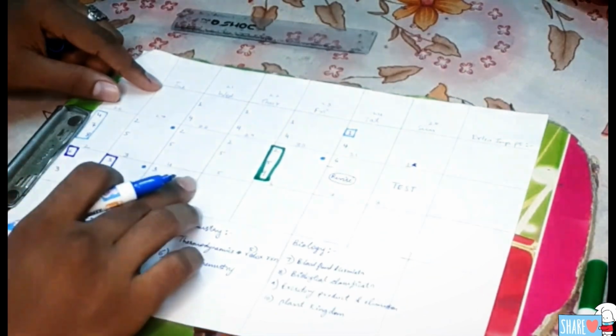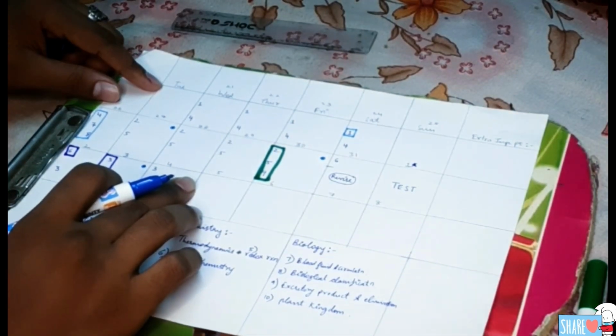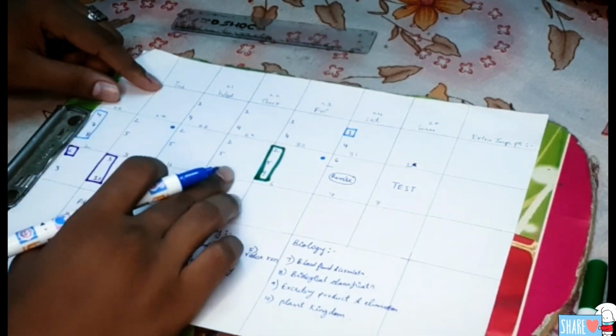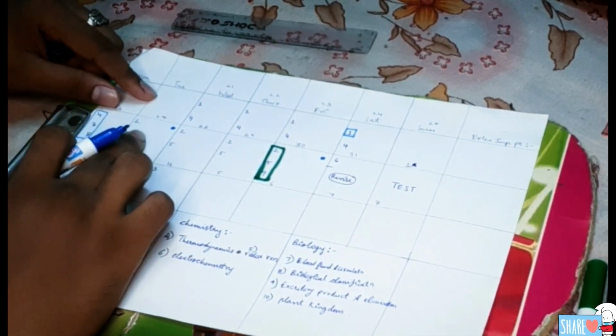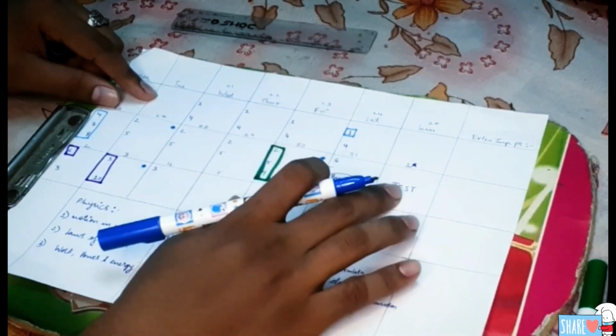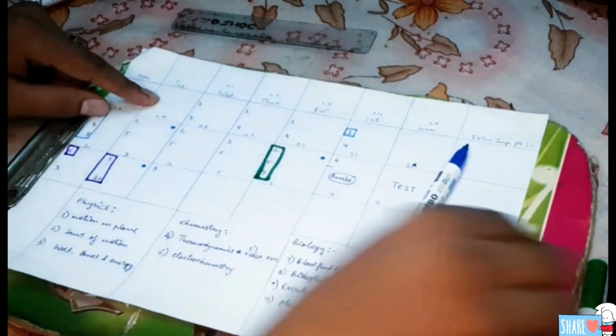And again you should apply 1, 2, 3, 4, 5. The 5th should come on the fourth day, but I wrote it on the third. That is actually wrong. I am going to correct it. I am going to put the blue dot on the 4th day. Now you are going to see.